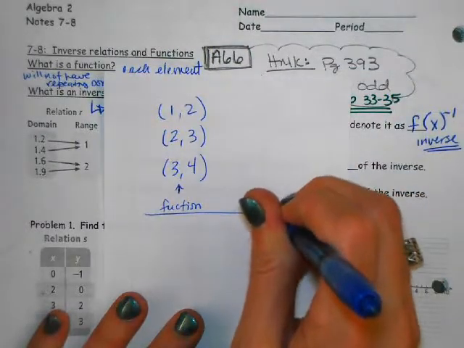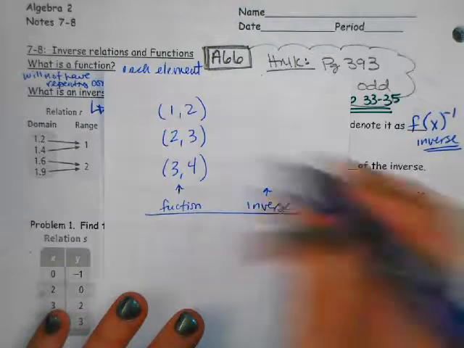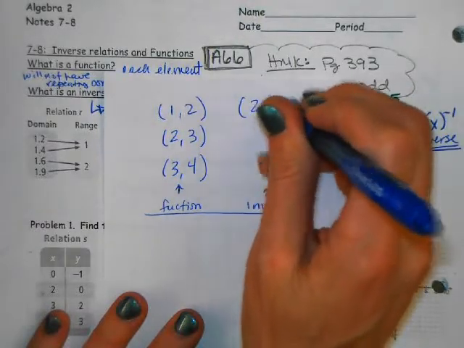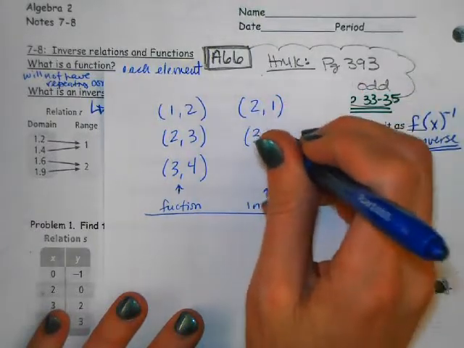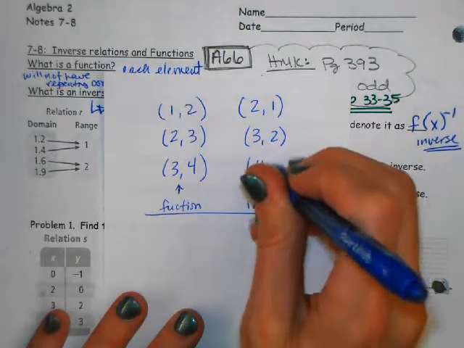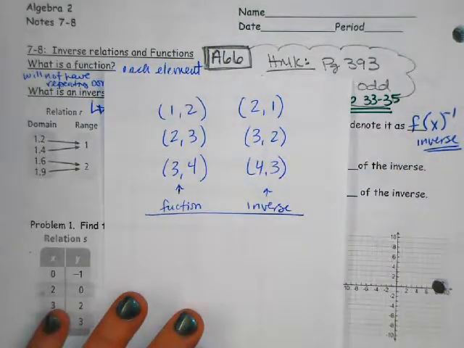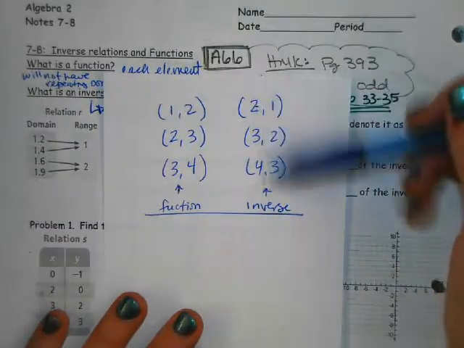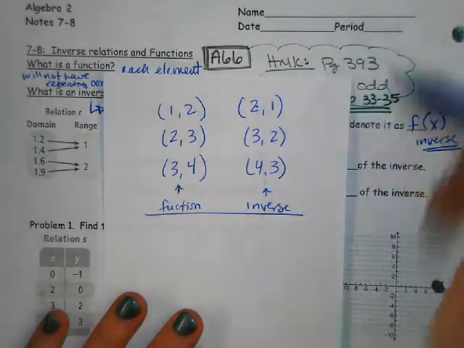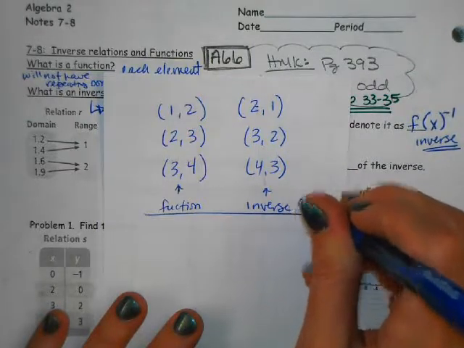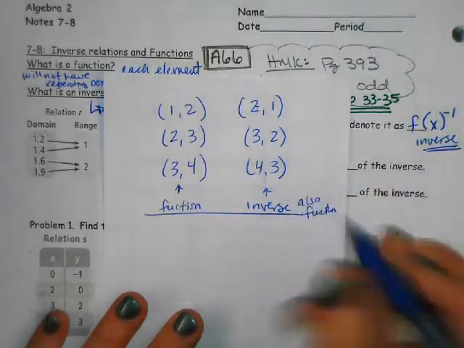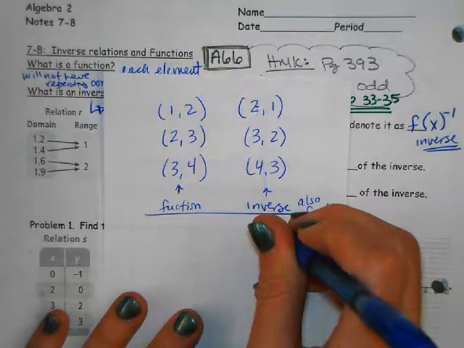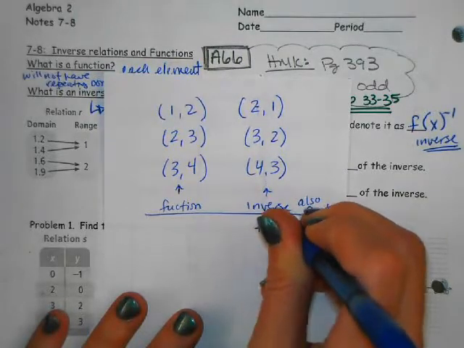So let's look at its inverse. The inverse is going to be (2, 1), (3, 2), (4, 3). That's its inverse, right? Because I just flipped it. Are there any repeating x's at this point? No. So this is also a function. If there's the same range on 2 of them, then it won't.